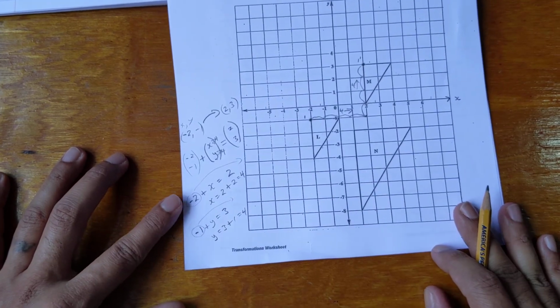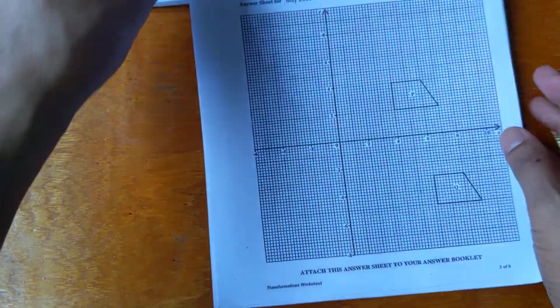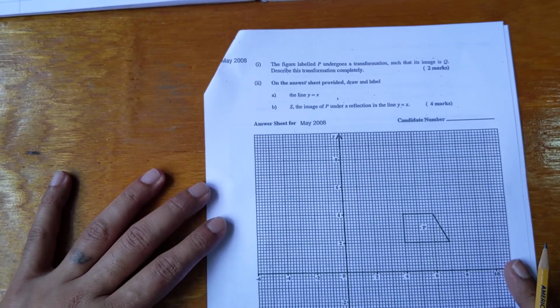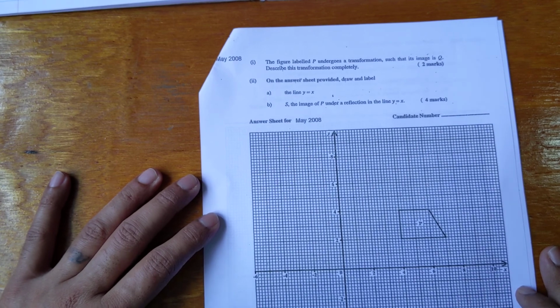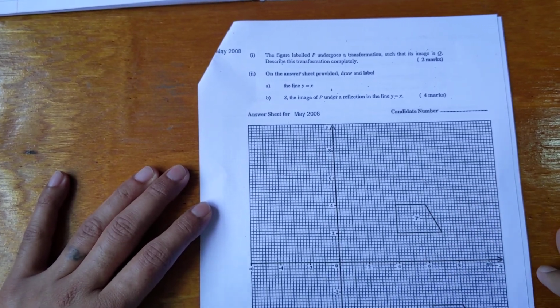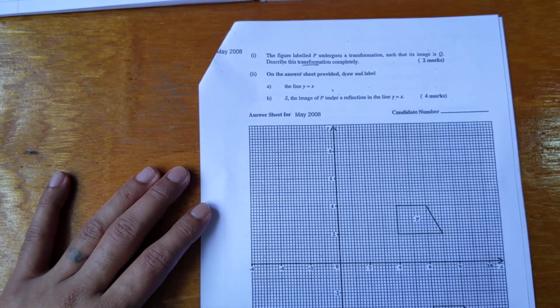So that's what it looks like, but I want to show you a next one because we have several on this sheet that I normally would use for you all in class. Let's take a look at this one. The figure labeled P undergoes a transformation such that its image is Q. So P is the original, and we go into Q. And we realize it didn't tell me what type of transformation it was. Describe this transformation completely.